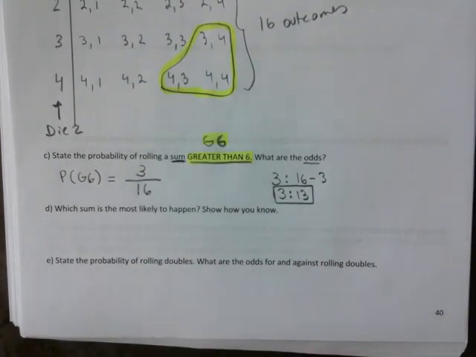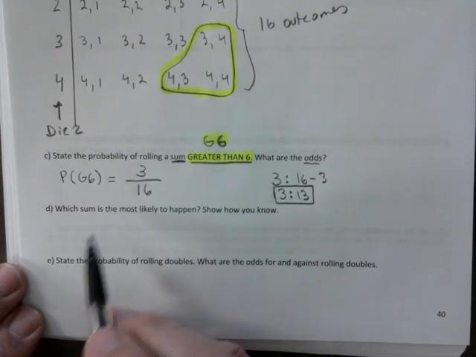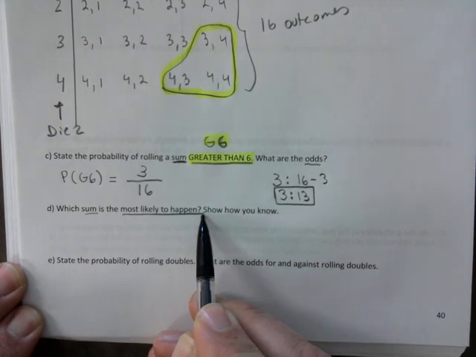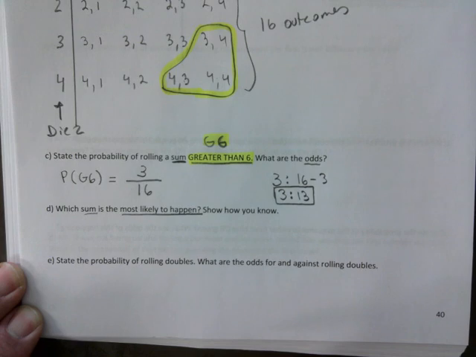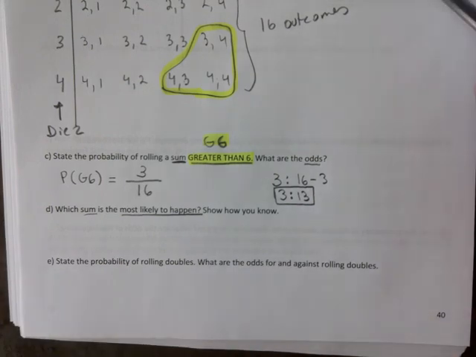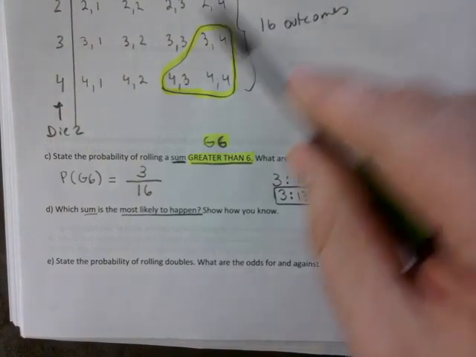Let's answer a couple more. Which sum is most likely to happen? Show how you know. You figure it out, look, and then I'll tell you, right?